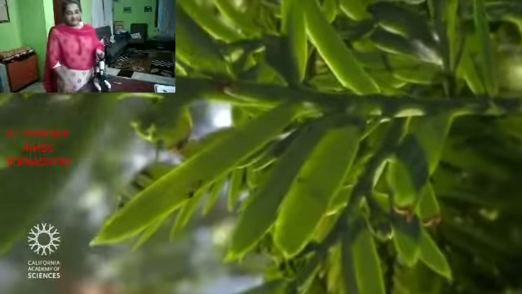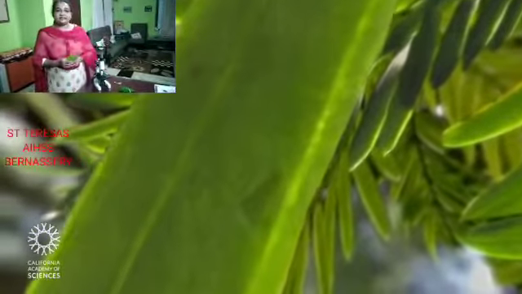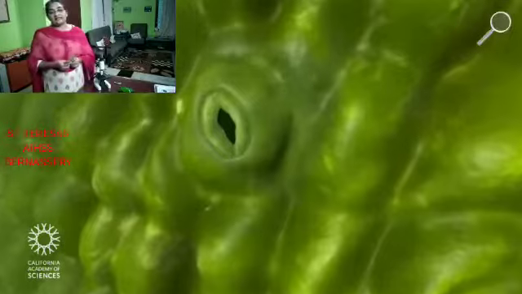We know that photosynthesis takes place in plants, isn't it? Photosynthesis takes place in plants. And what is needed for photosynthesis? For the transmission of air, different types of gases. That is, the stomata which is present under the leaf helps in the transmission of carbon dioxide and oxygen.